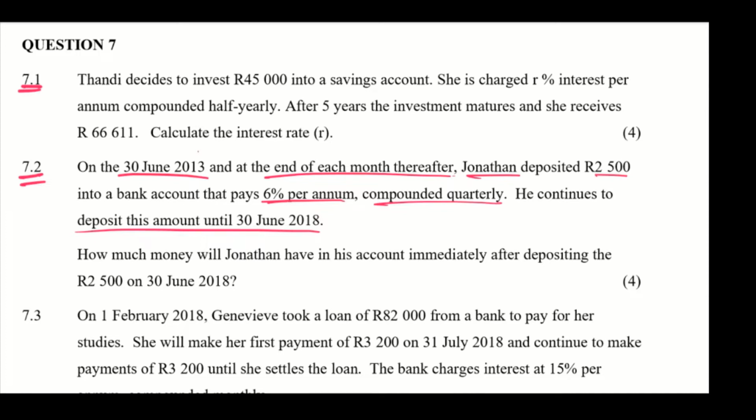So he started depositing on the 30th of June, because the statement says that on the 30th of June 2013 and at the end of each month, he deposited, I'm assuming Jonathan is a he, yes, it's a he, 2.5 thousand into the bank account that pays 6% per annum compounded quarterly.